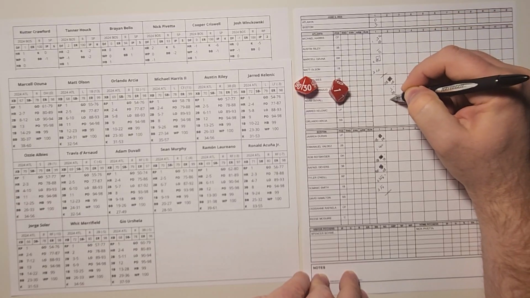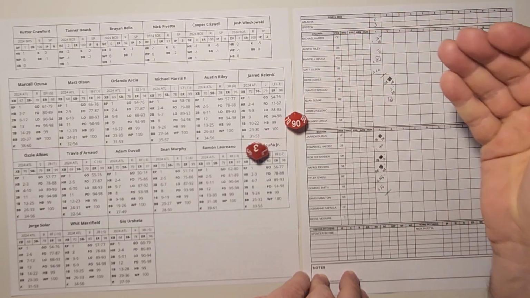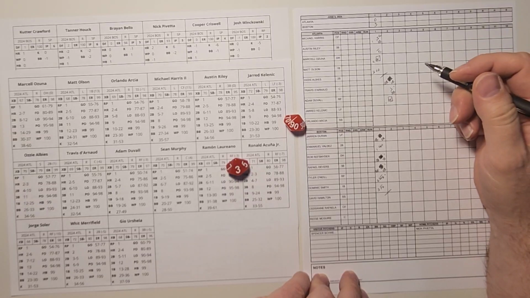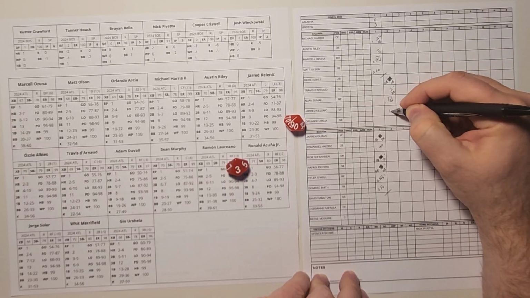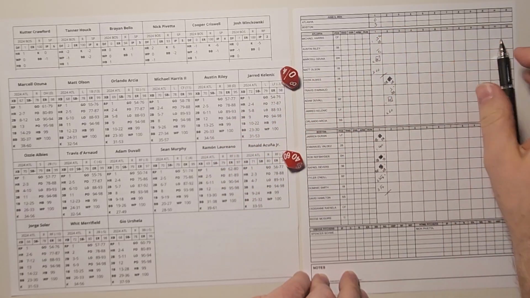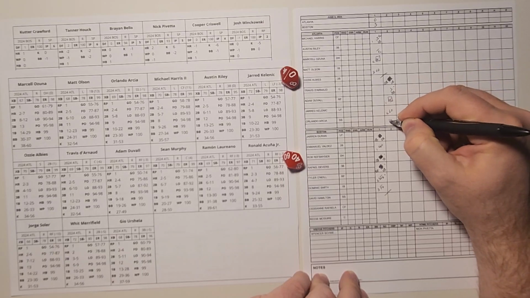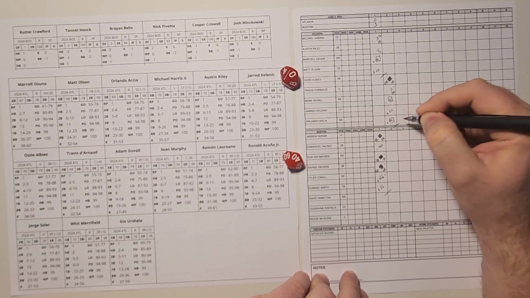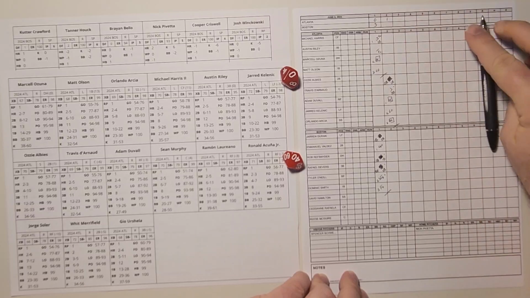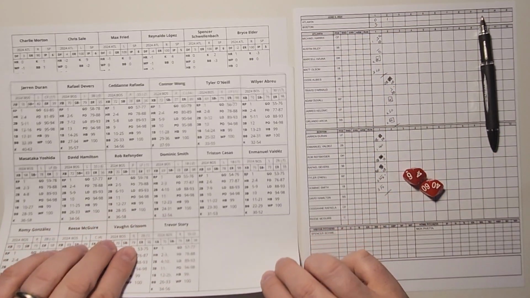That'll be into his strikeout range, so he is the first out of the inning. Jerry Kelenic to the plate. Kelenic, a 93, will be a line out, and that will be out number 2. And Orlando Arcia. Arcia, the shortstop. A 40 is also going to be a strikeout. So bookend strikeouts here, but not before the Braves put a runner on the board. 3-1 is our score as we go to the bottom of the second inning.